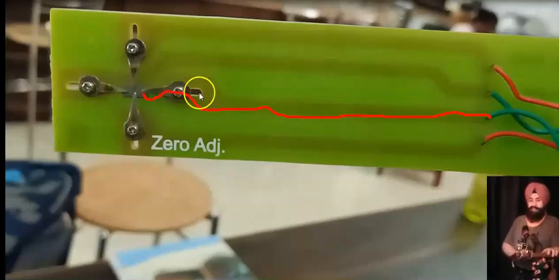Now just note, this is a semiconductor chip, N-type. Now very important here: the green lead is connected to the semiconductor at this end, and the second green lead is connected to the semiconductor here.